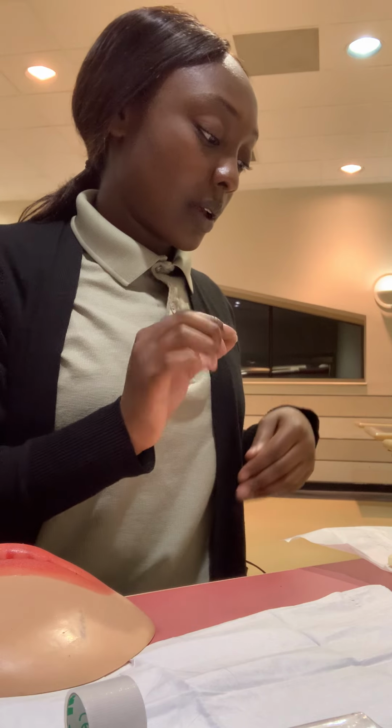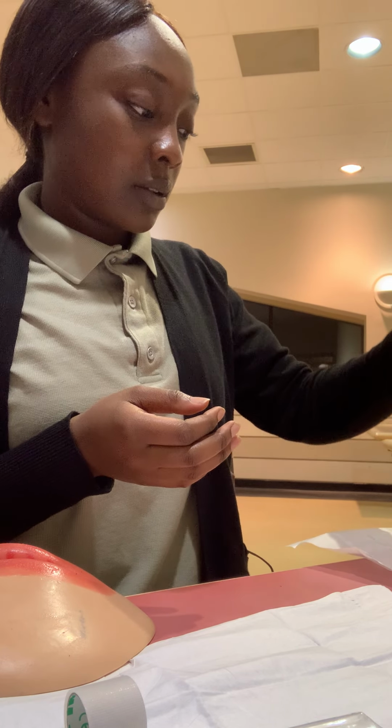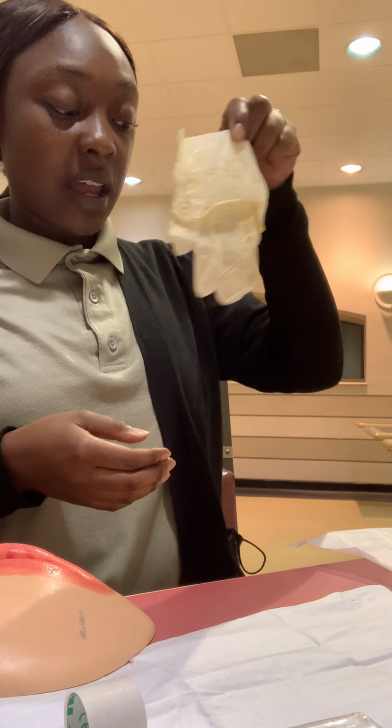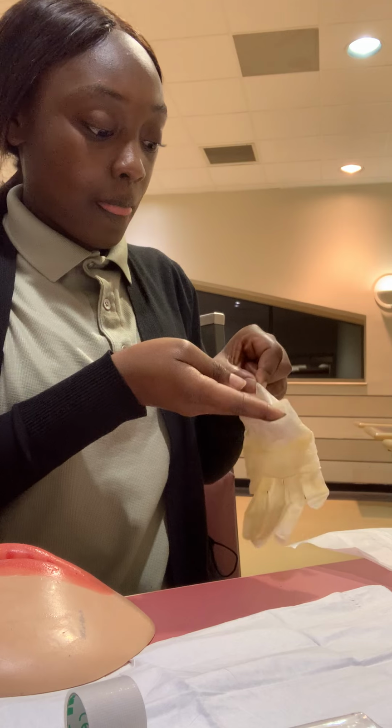I'm going to go ahead and glove my dominant hand by simply pinching, and I did not touch the sterile side of the glove.